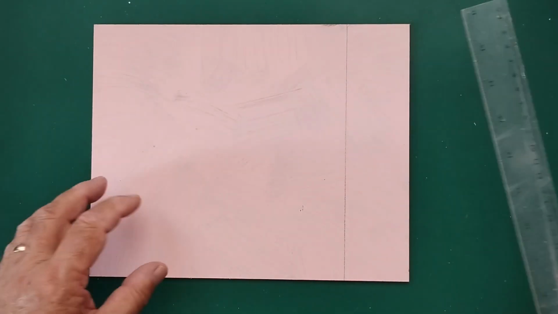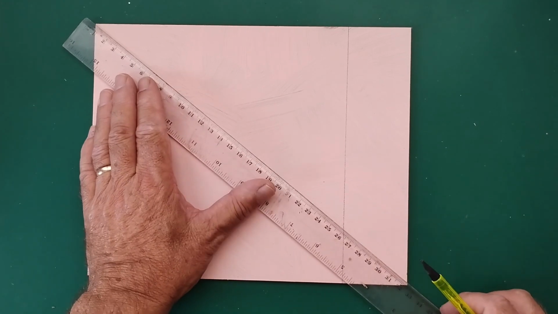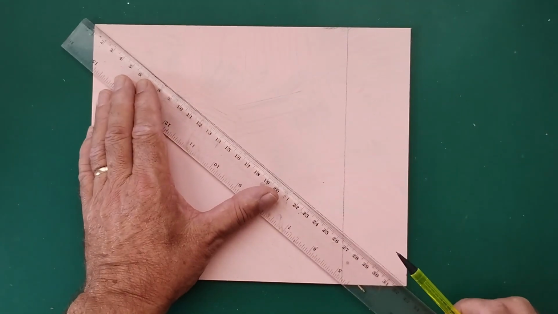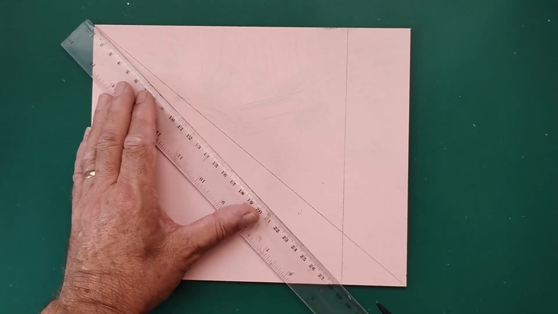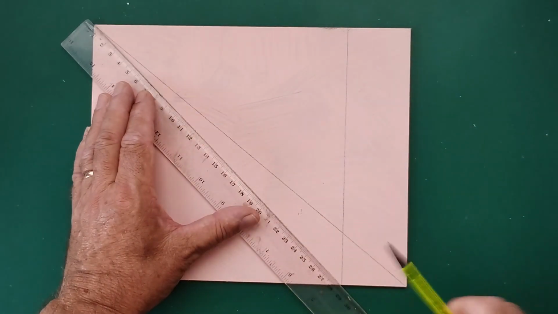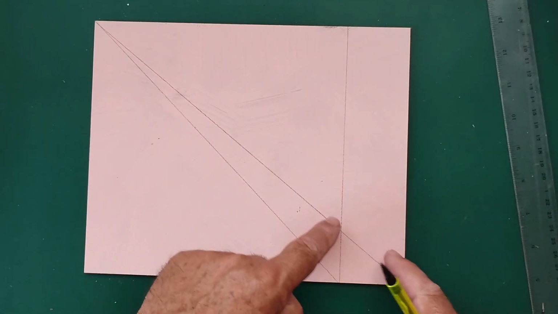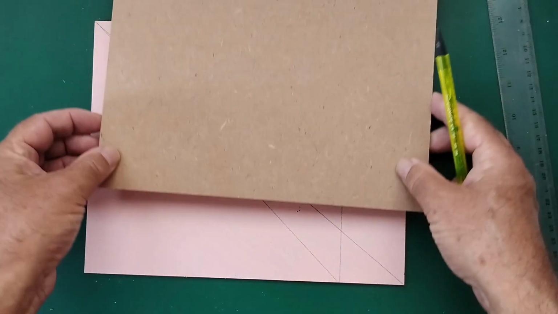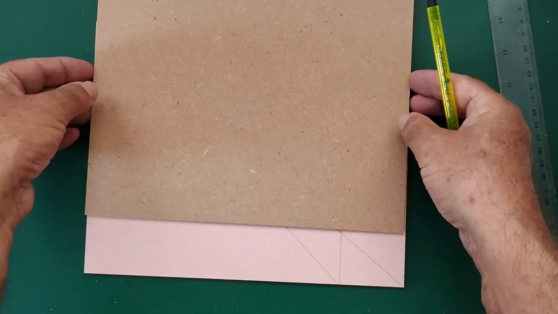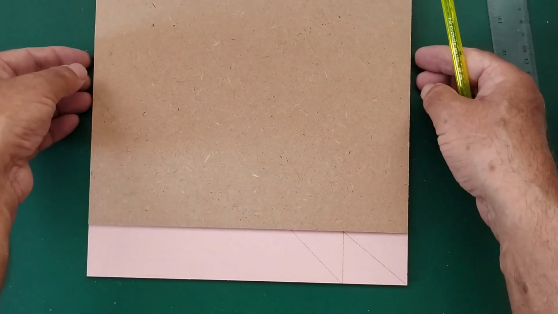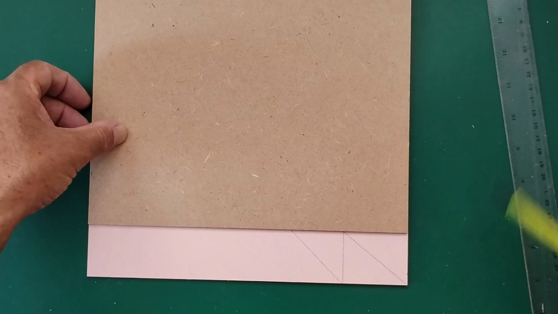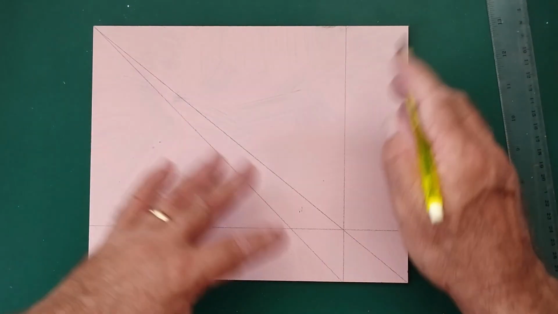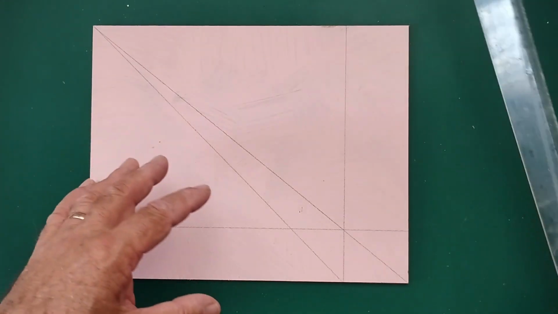And then I want to put in some diagonals as well. So I'm going to take one right the way across the corner. And we'll take another one while we're here down to this mark as well. And then where these cross, I'm going to take a horizontal across there. So put the board on again, just a quick way of getting horizontal marks. And there we are.